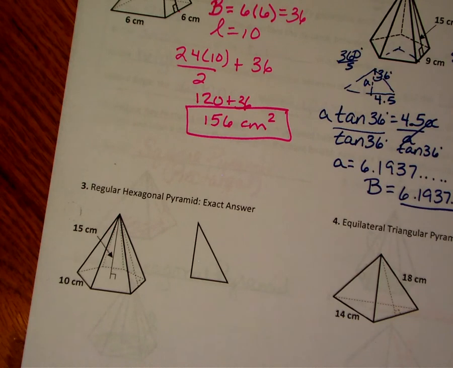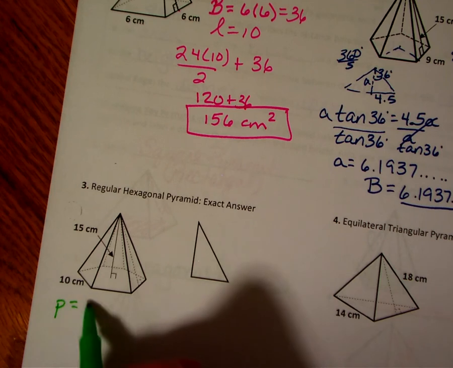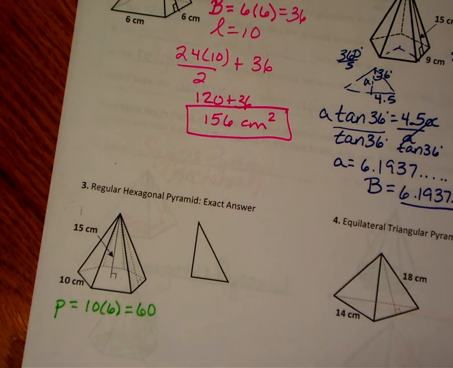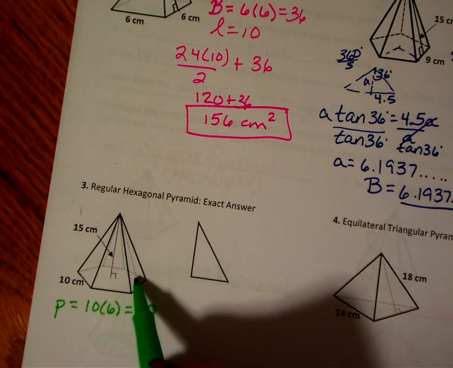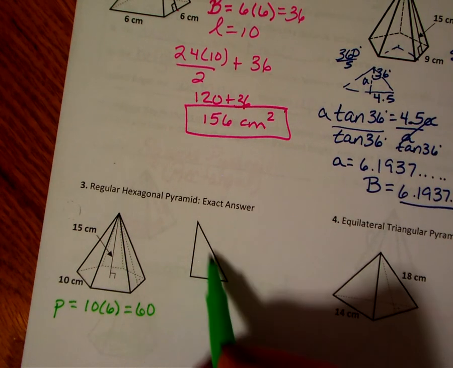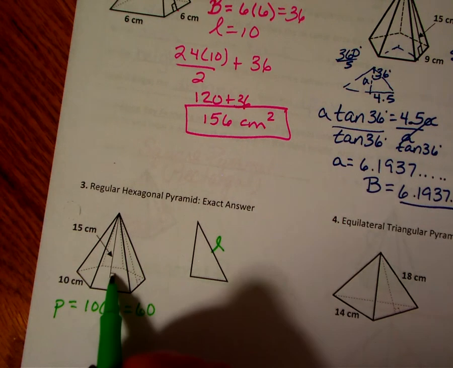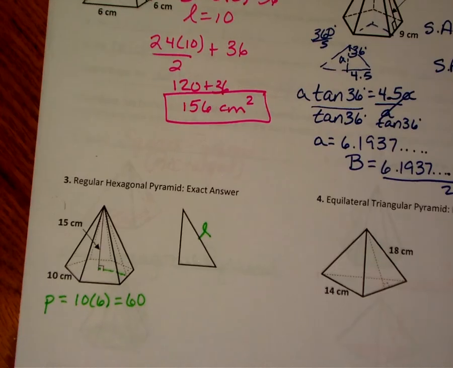Okay, regular hexagonal pyramids. We have 6 sides here, so I can get my perimeter: 10 times 6. All 6 sides are 10 centimeters long, giving me 60. Okay, I need to find my slant height. So I'm going to use this triangle for that. That's my L. And I need my apothem to find that, and I need my apothem to find my base.